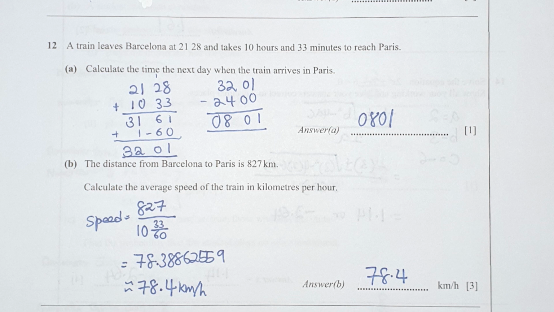So for the next part, calculate the average speed. You already have the total distance. All you need to do is convert the time into hour format. So the 10 hours and 33 minutes will be written as 1033 over 60. After conversion and rounding to 3 significant figures, you'll get your result as 78.4.